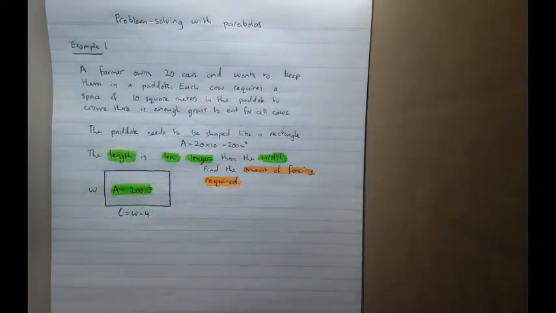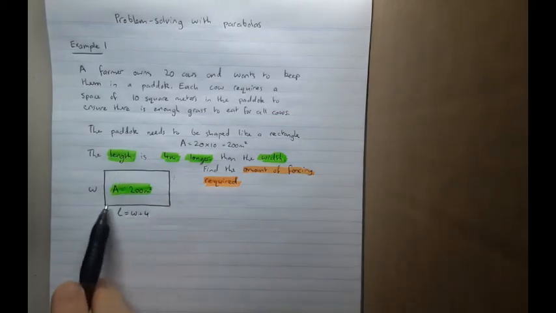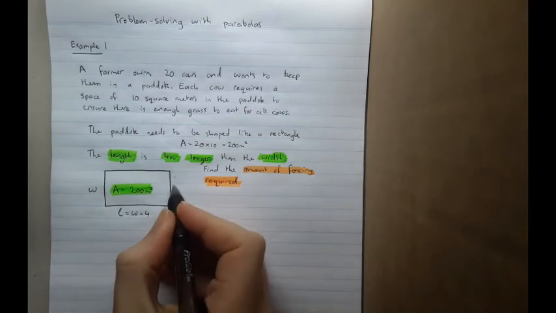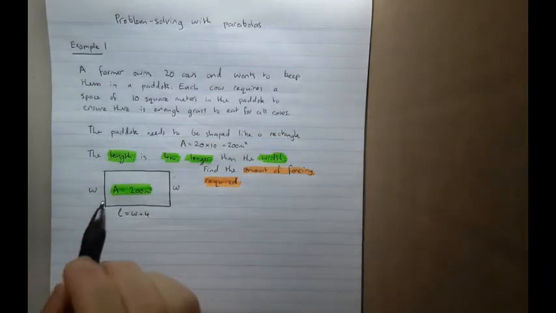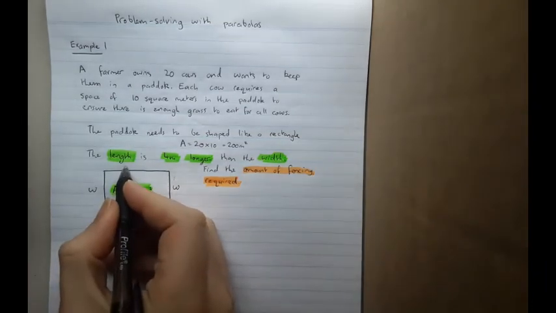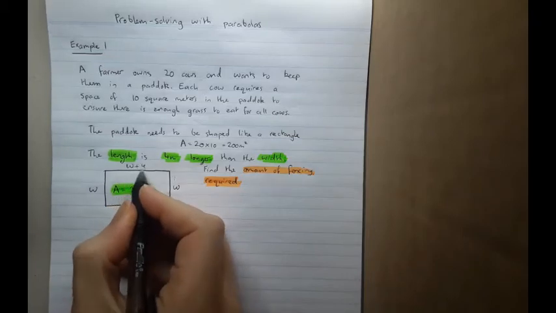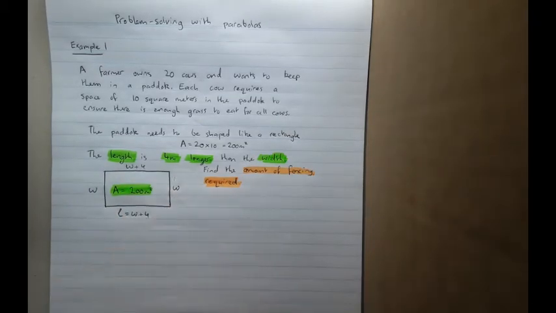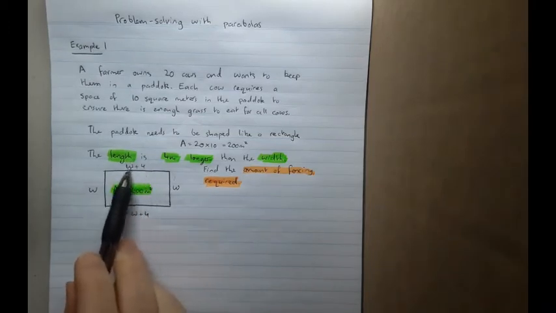How do we find the amount of fencing? Well, the fencing is all this perimeter. So we've got this and this. They are the same length because it's a rectangle. And then this and this, the opposite sides, are also the same length because they're opposite each other. Notice how I labeled it with width plus 4.